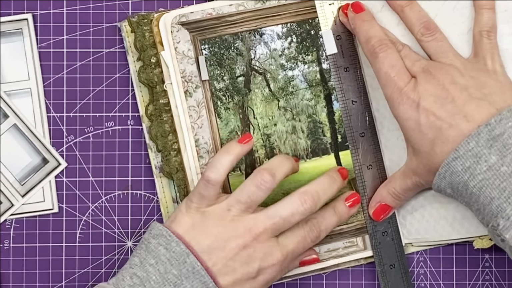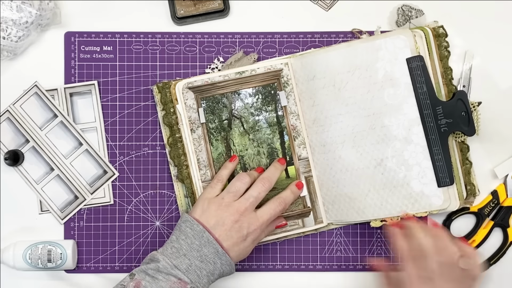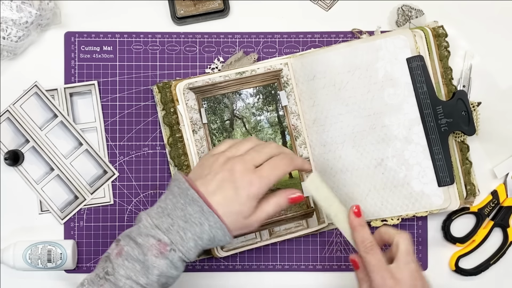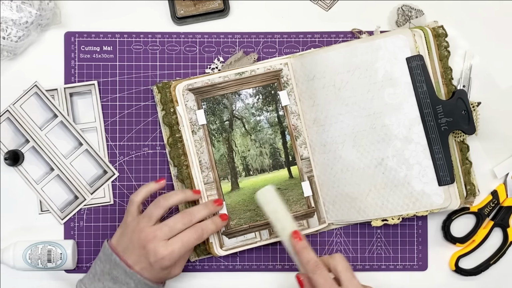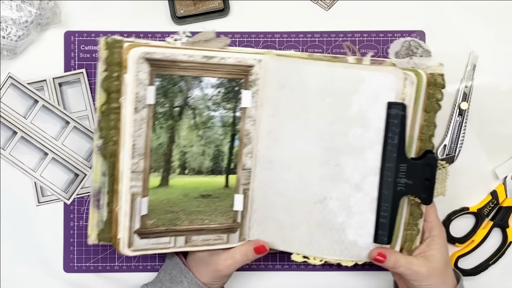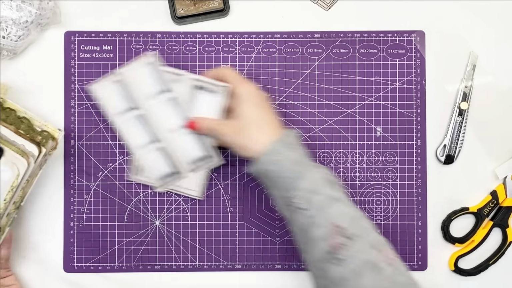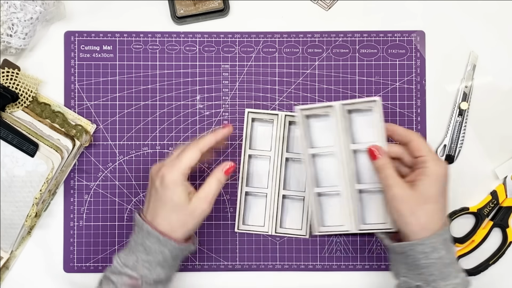Just like that. You probably have some interesting photos yourself. This window is almost like a picture frame. That part is done. I'll just put it aside. I'm going to concentrate on these.